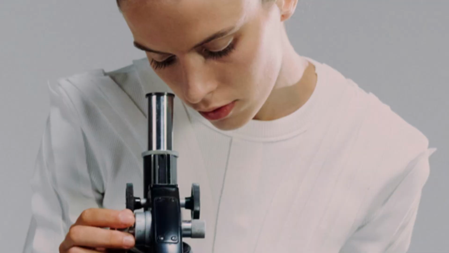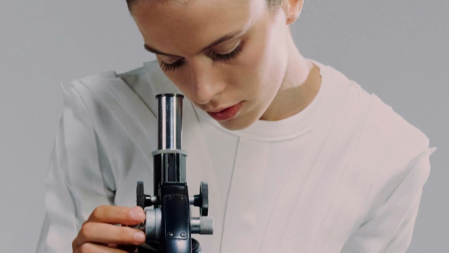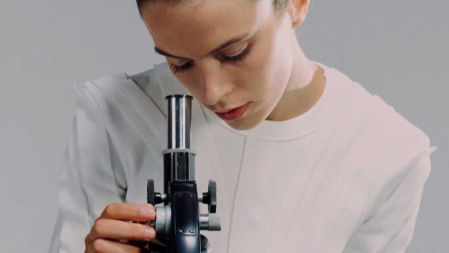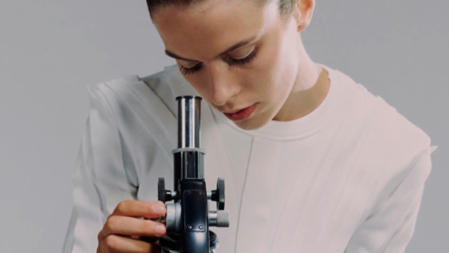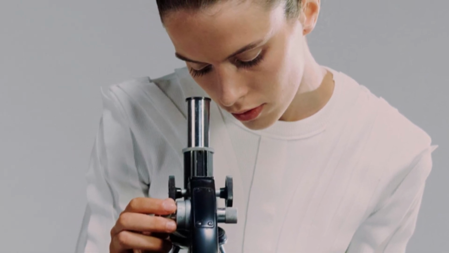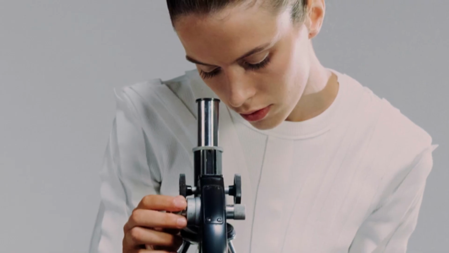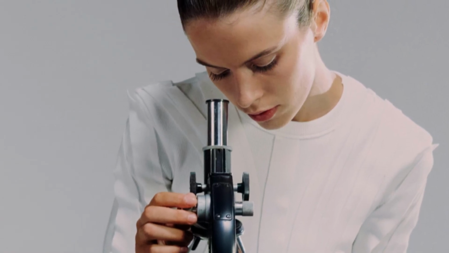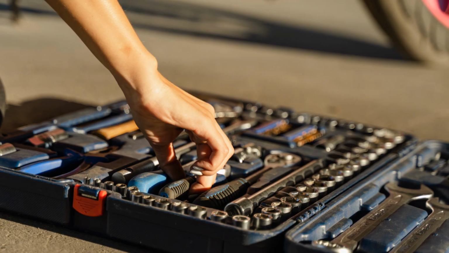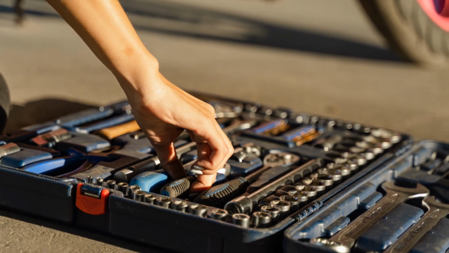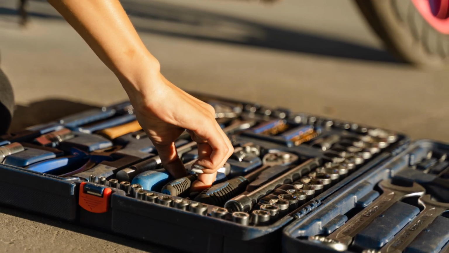Section 7. The right tool for the job. Making the choice. So, after this journey into the world of the very small, we come back to our original question: which microscope should you use? The answer is simple. It all depends on what you want to see. There is no single best microscope. There is only the best microscope for a specific task.